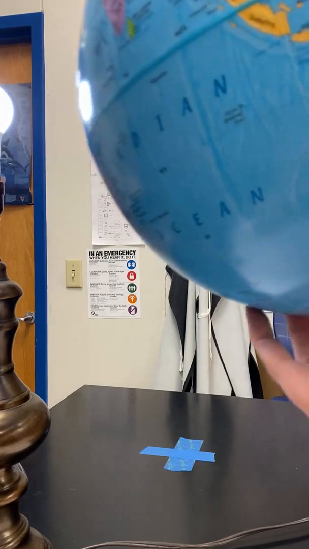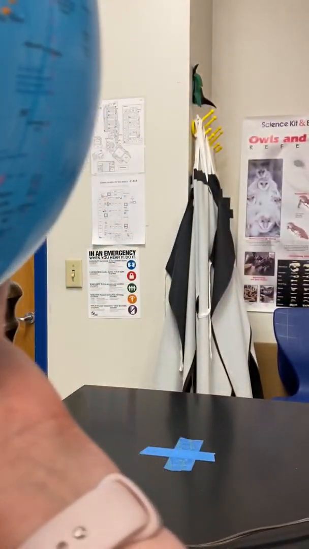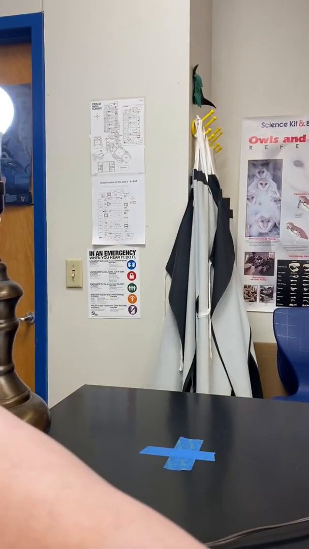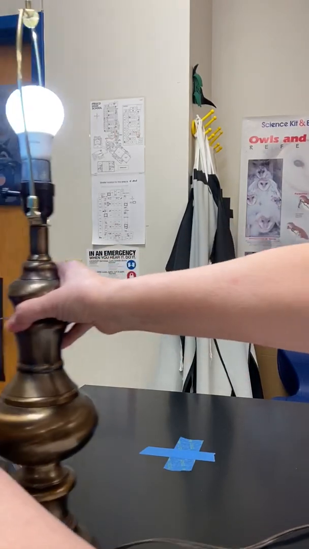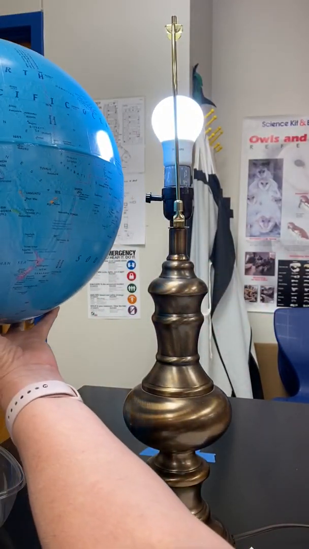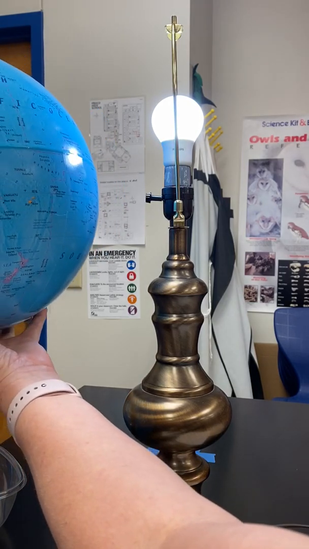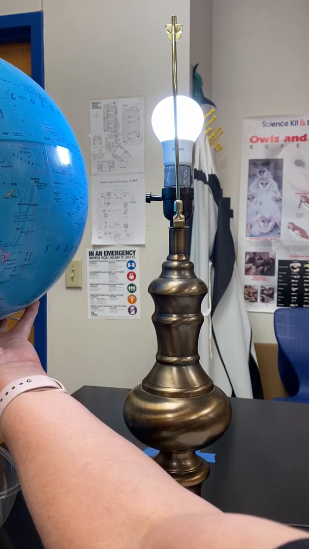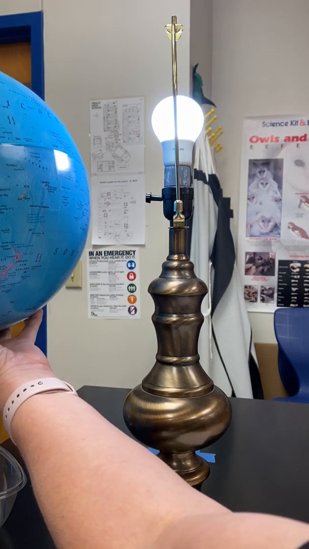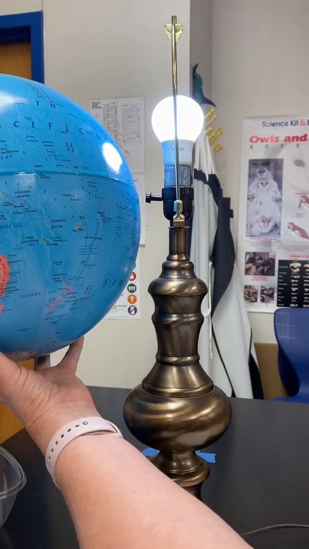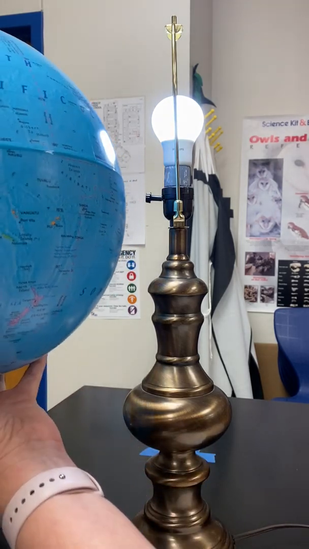And then when the earth goes around, now let's pretend this over here is, you see it? No. We'll go exact opposite side. And so for us, it's winter, we're tilted away. And for the southern hemisphere, it's summer because they are now tilted toward the sun.